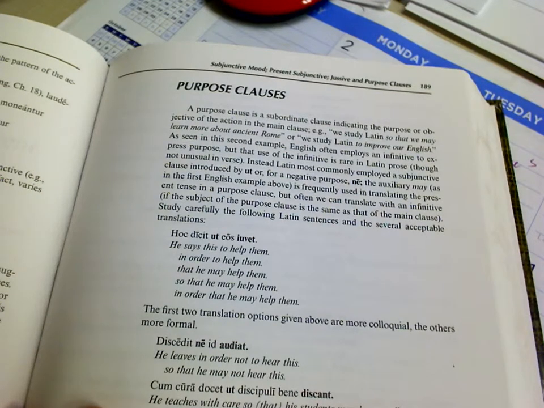All right, so anyway, we usually in English use the infinitive. That's like to do something. Like, I read to learn more about the world. To learn would be how we would do a kind of purpose clause. The Romans don't quite do it that way.